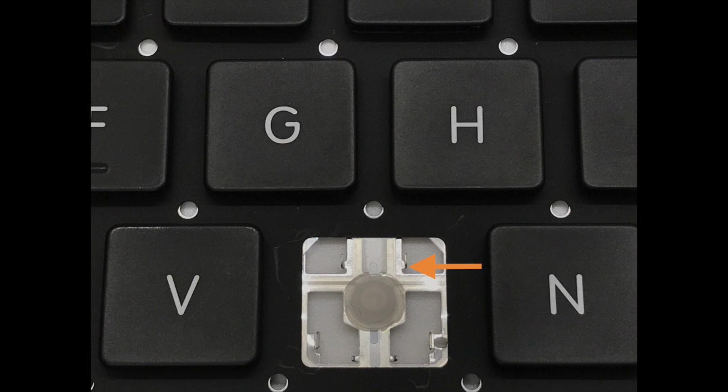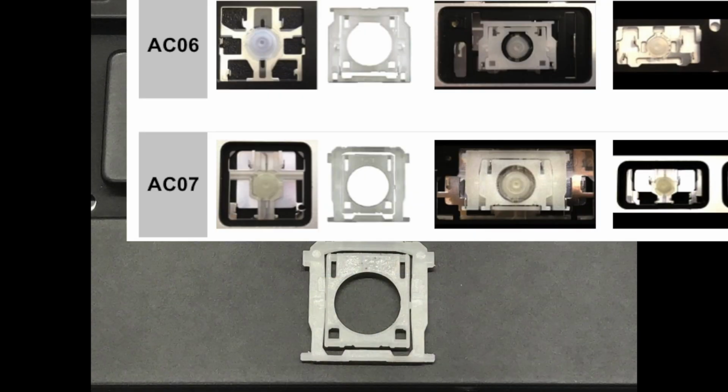The way to determine a match of key types is to make sure the mounting points are the same as the example, and also the hinge shape and eyelets match up.